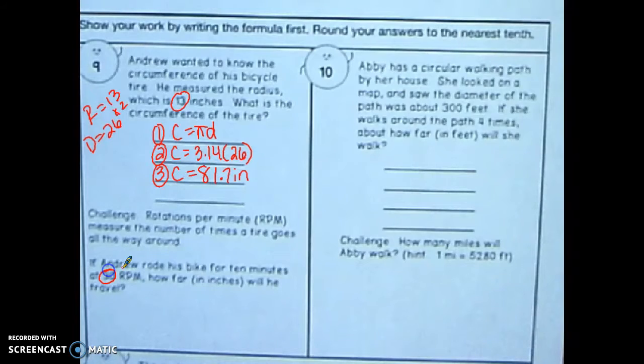We're going to multiply this. 30 times 10 is 300. And then we're going to multiply this 300 rotations per 10 minutes by our circumference, because that's how many times that it's going around. And that gives us 24,510 inches.